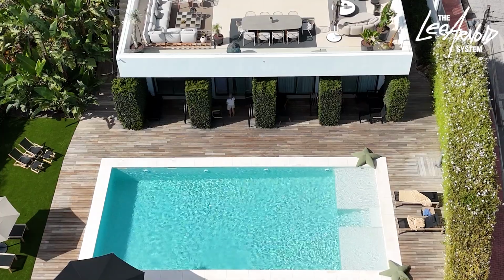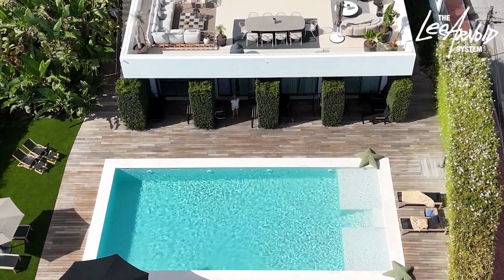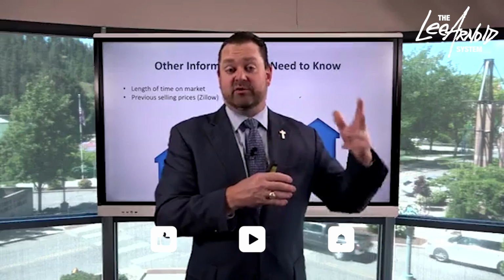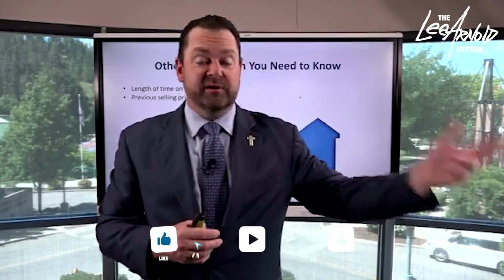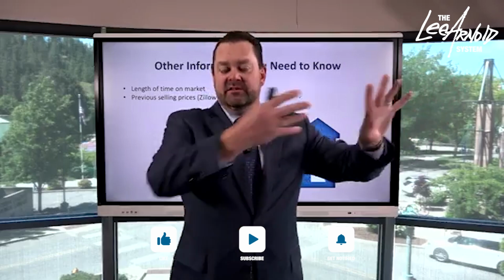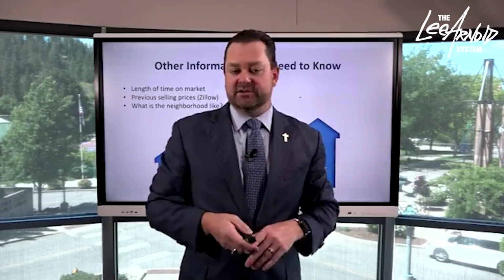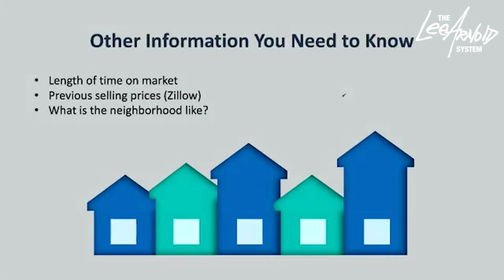Did they have big, beautiful backyards? Did they have swimming pools? Did they have hot tubs? Did they have an accessory dwelling unit or a mother-in-law suite in the basement? What are some of the attributes of the other sales that we will use to compare against our subject property? That's how we need to determine value. And then what is the neighborhood like?